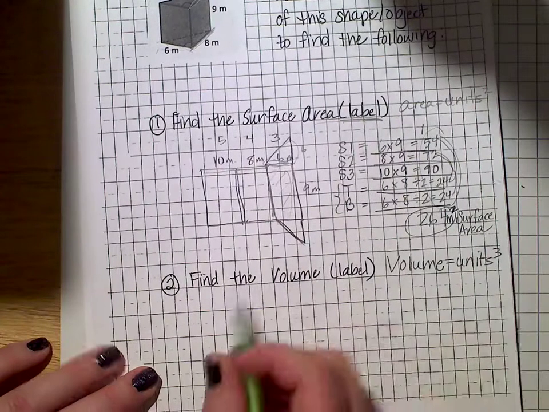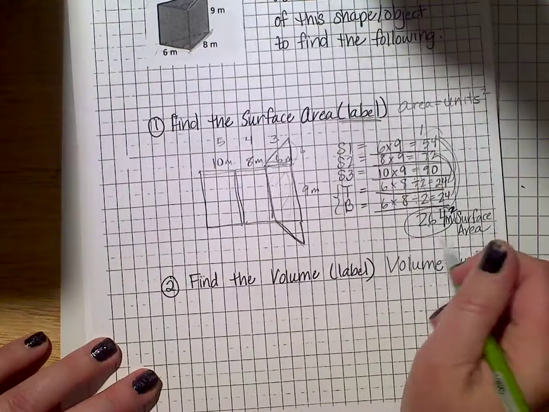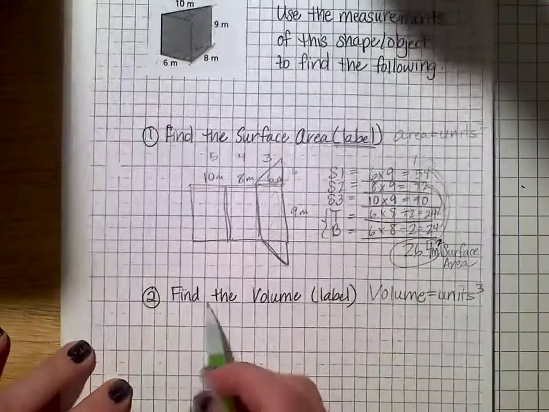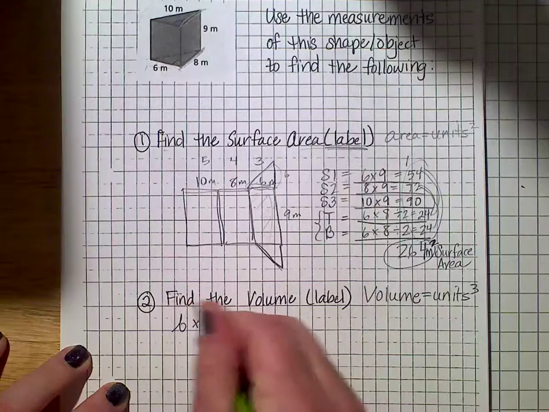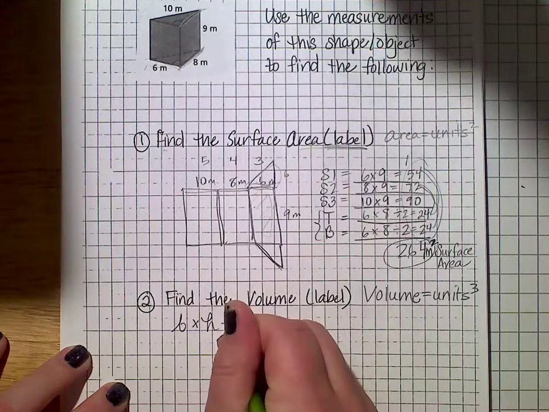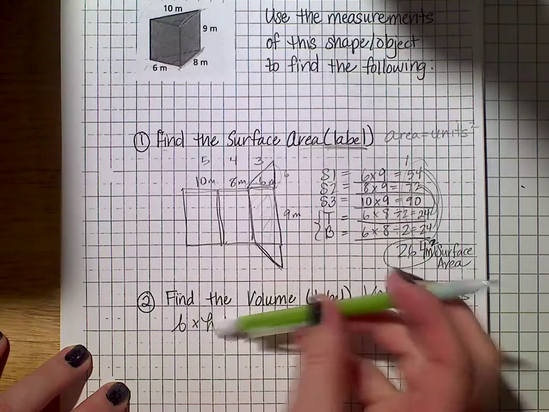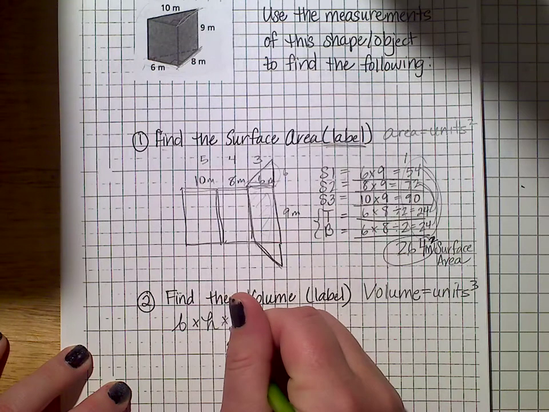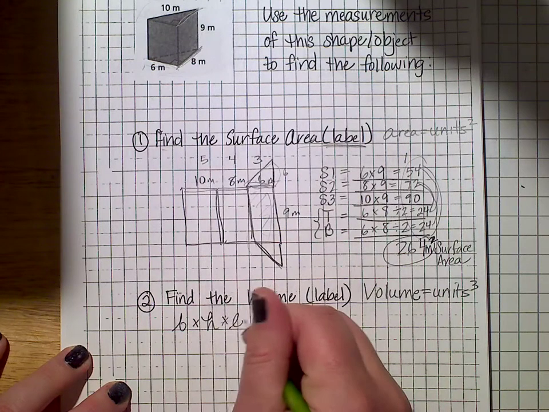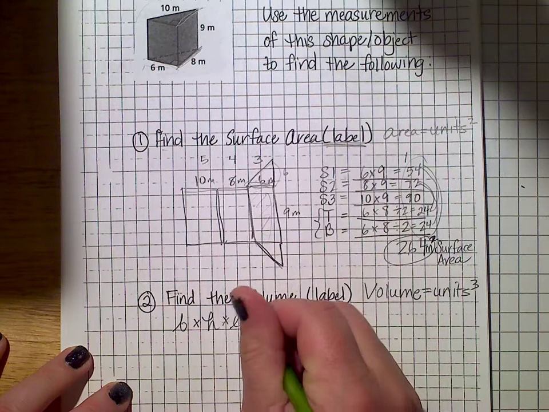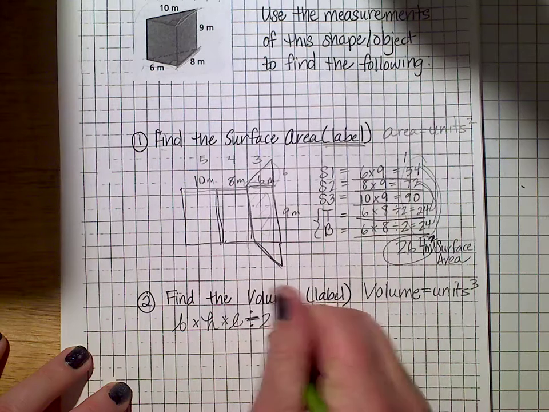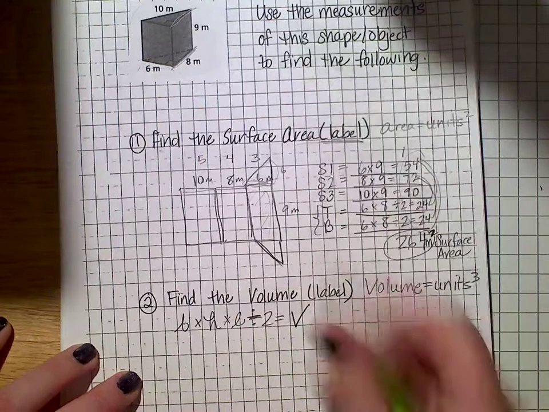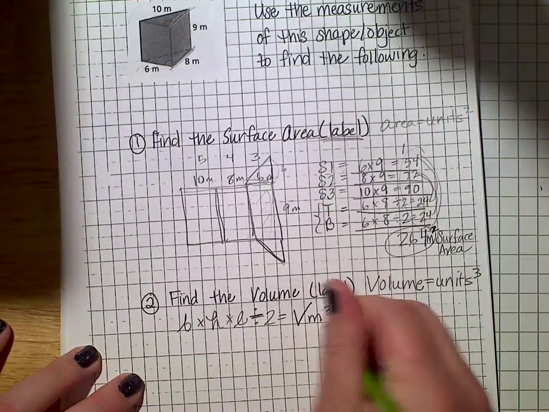Alright, so now we have the total surface area is 264 meters squared. Now we need to do the volume. Volume is base times height, oops, almost messed up, times width times length divided by 2 equals our volume, which is, in this case, going to be meters cubed.